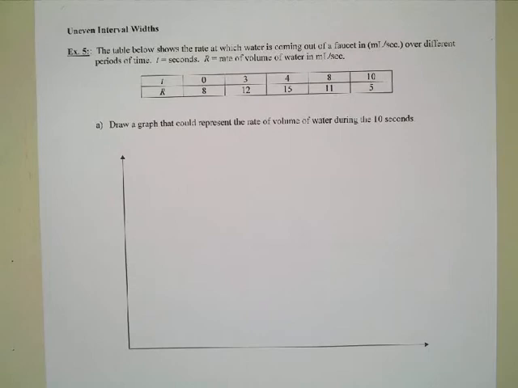All right, so this is a table that shows the rate at which water is coming out of a faucet. Somehow they're able to measure the rate at which the water is leaking out of the faucet over different time periods. Okay. It's kind of like, all right, we can do this, but why? Like, no, let's not fix it. Let's study it. It's odd. Yes.